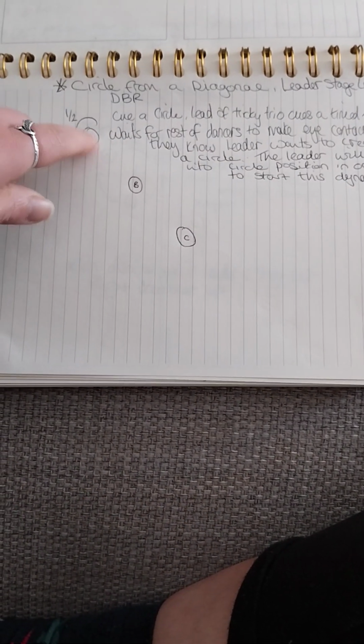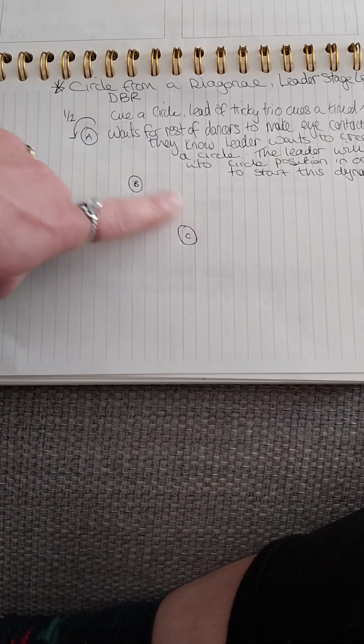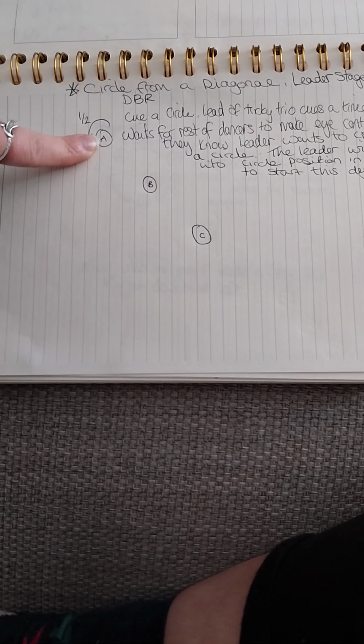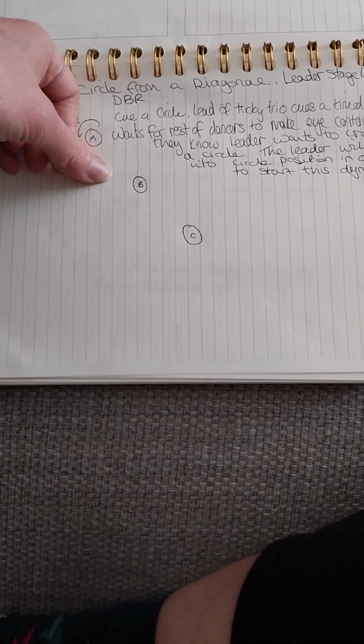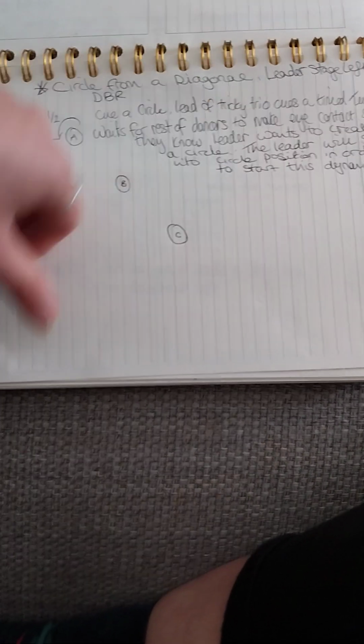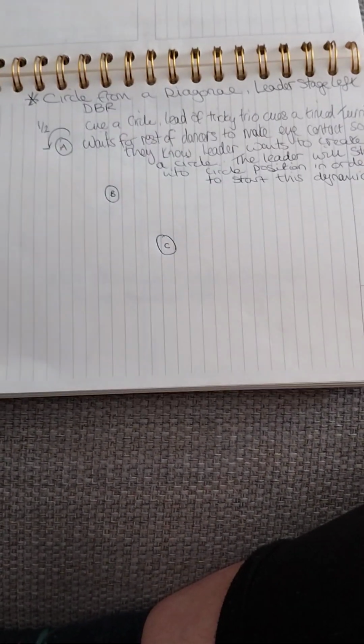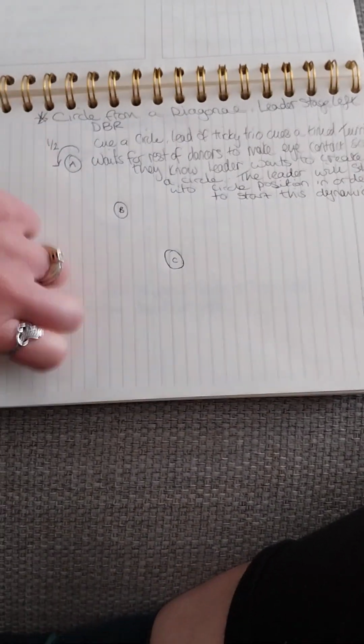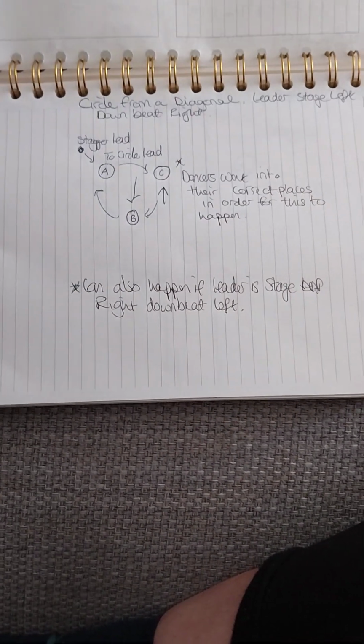So they would cue their time turn, wait for the other dancers to have completed theirs and make eye contact with the leader. The leader would step into the circle line, and the other dancers will adjust accordingly, and they have now created the circle dynamic.